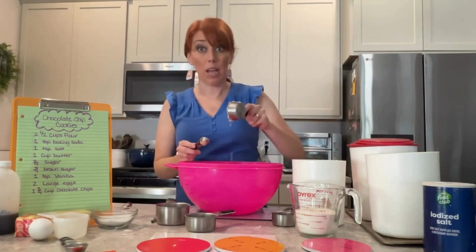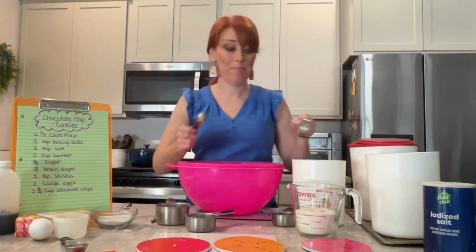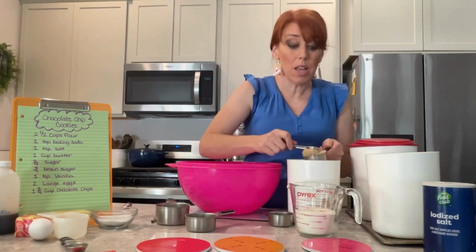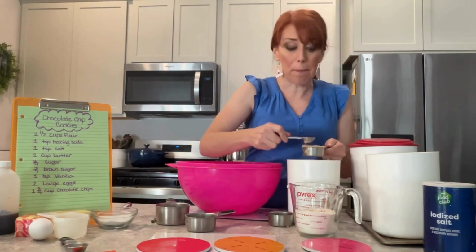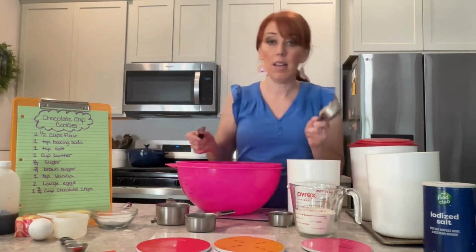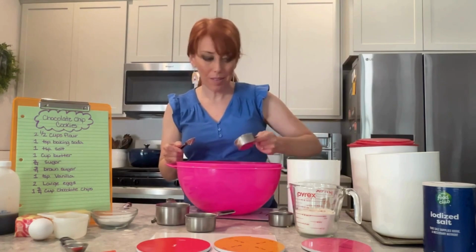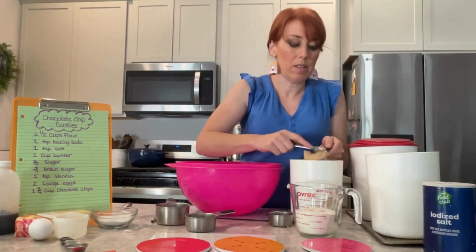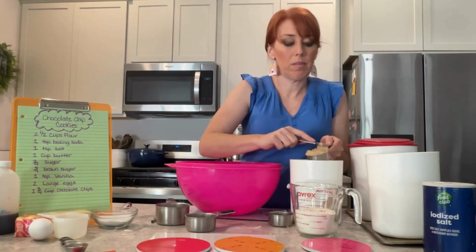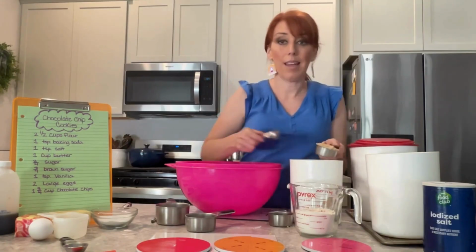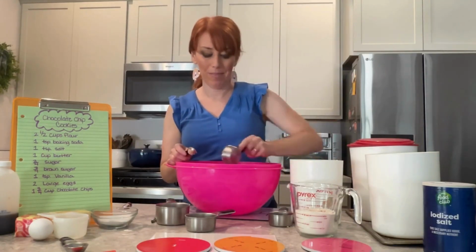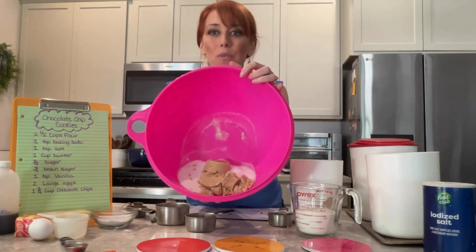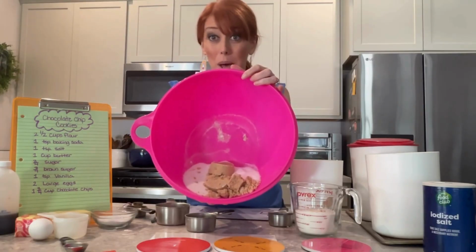All right, count with me. 1. Now I need a second one because I need 3/4 and I'm using my 1/4 cup. Okay, 2. Now I need a third one. And 3. All right, this is what it looks like to have 3/4 cup white sugar and 3/4 cup brown sugar.